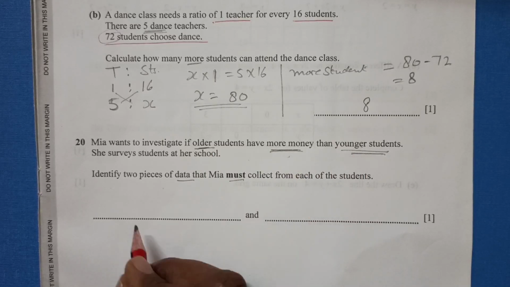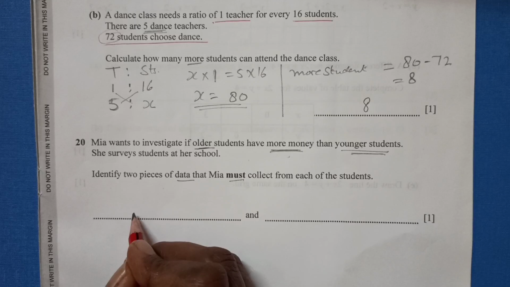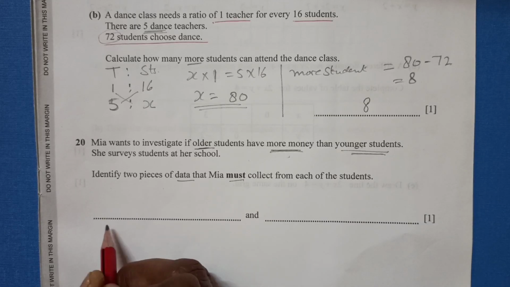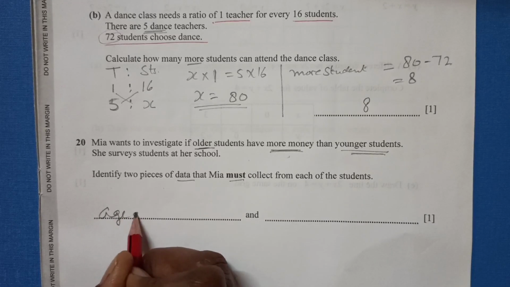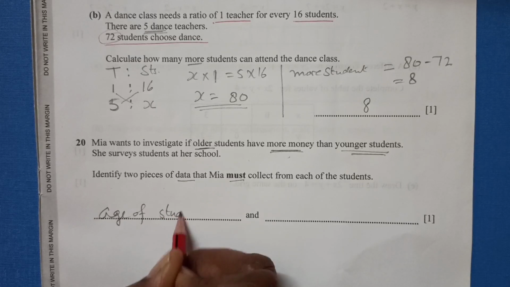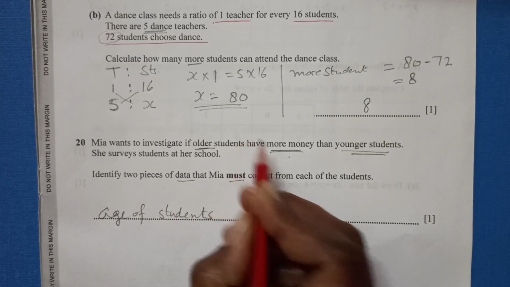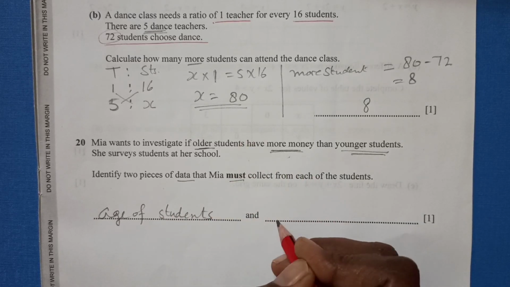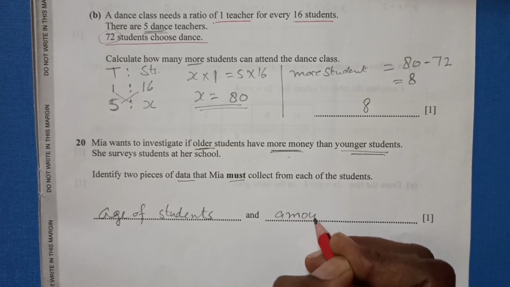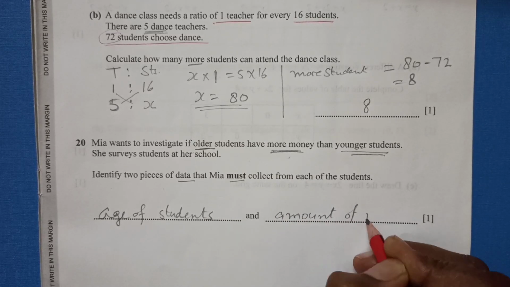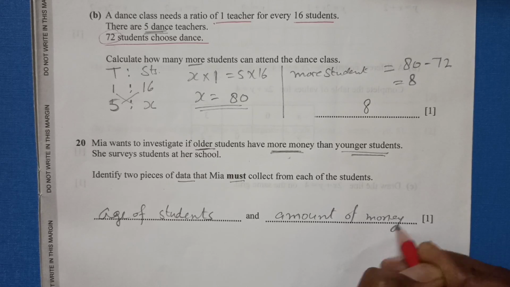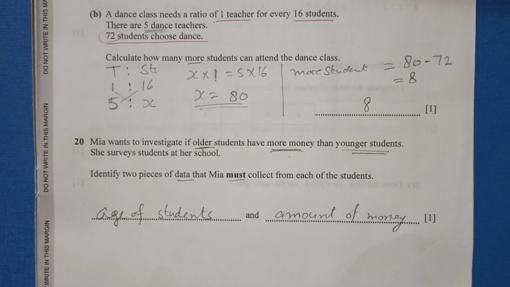So what should come here? She should collect information about the age of students, plus the amount of money. So these 2 factors should be included in the information collected.